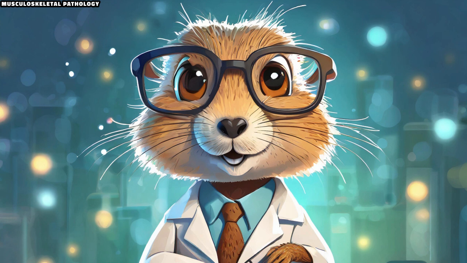Great description, Crash. And what about the timing of gout attacks? That's always a high-yield point for the USMLE. Absolutely, Pete. Gout attacks often occur at night or in the early morning hours. It's like the crystals are nocturnal party crashers. The pain typically reaches its peak within 12 to 24 hours and can last for days to weeks if untreated.